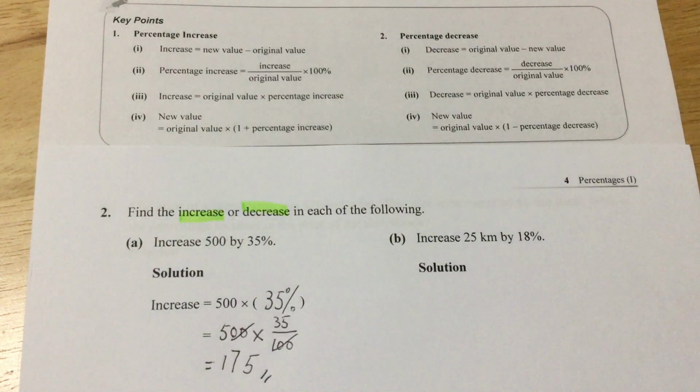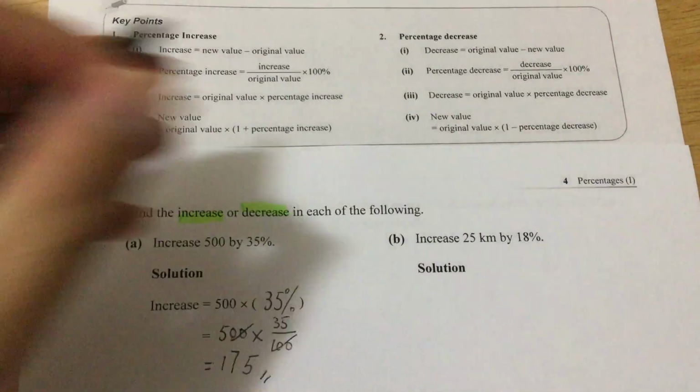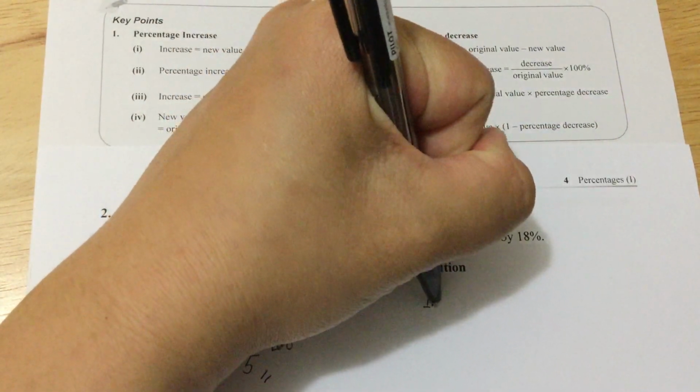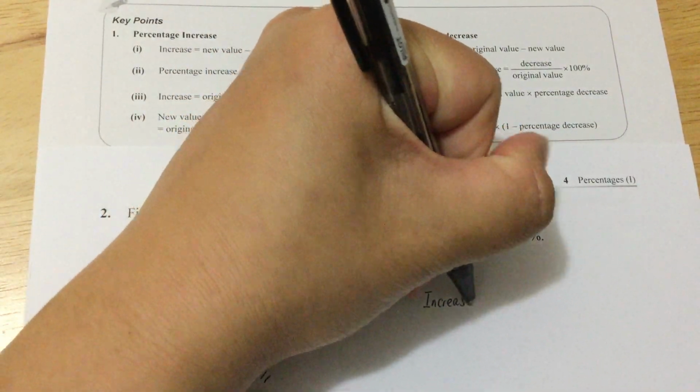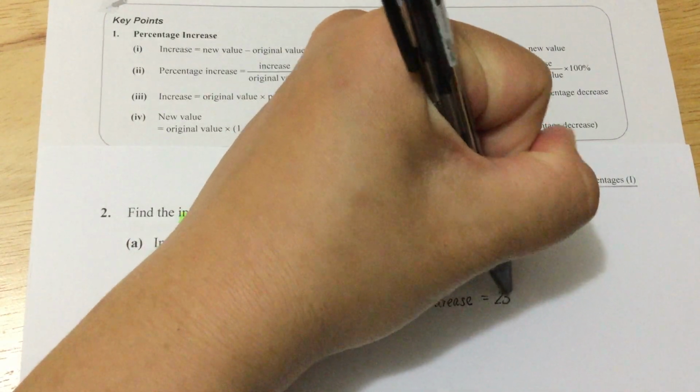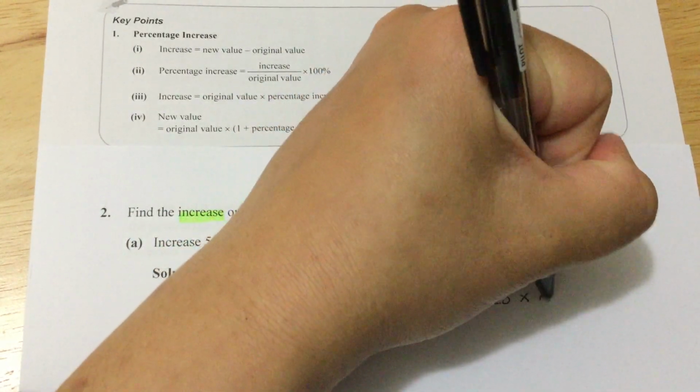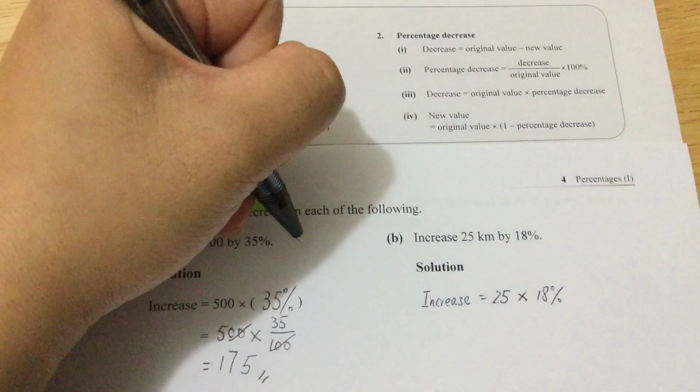Okay, we will start to discuss the question. So if you cannot finish, just pause the video. Okay, now the answer for this one is called increase. So you're going to times them together. 25 km times 18%. Okay, you have something like this.